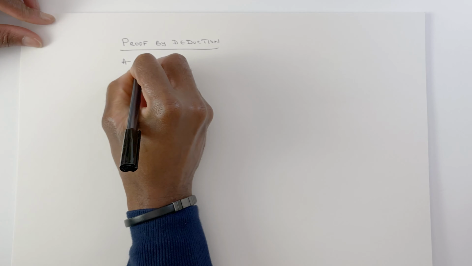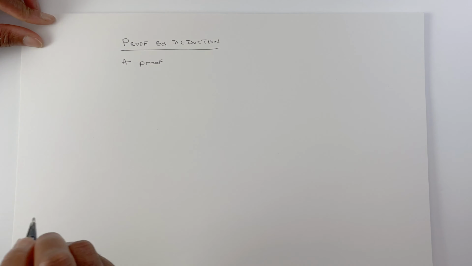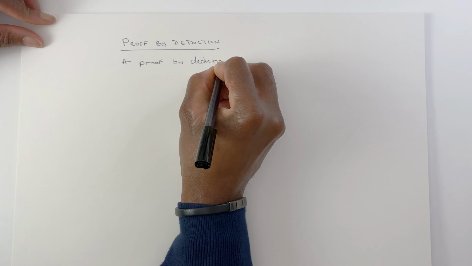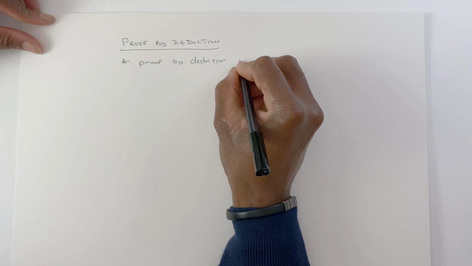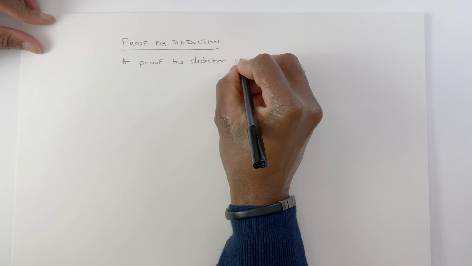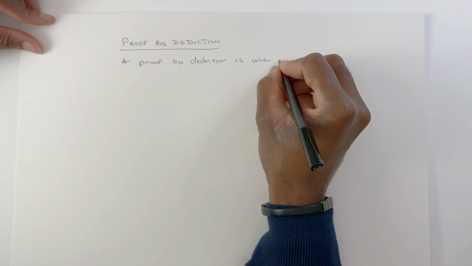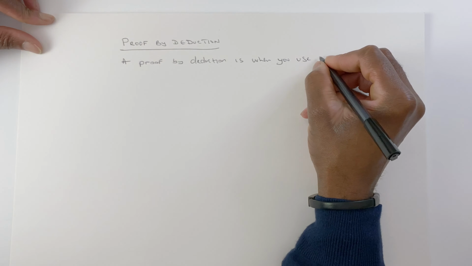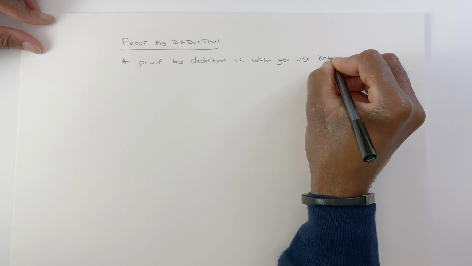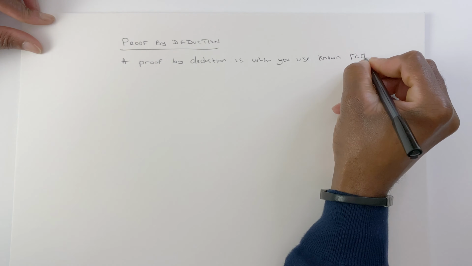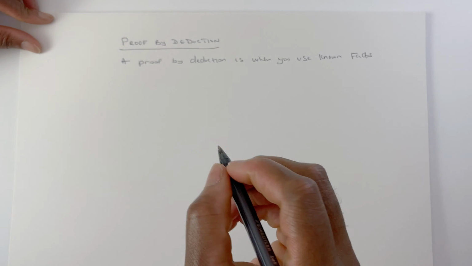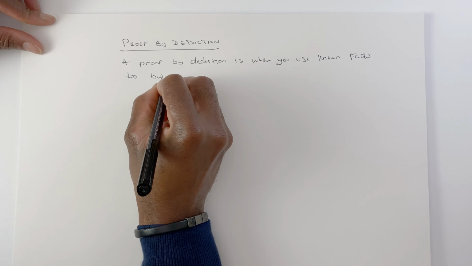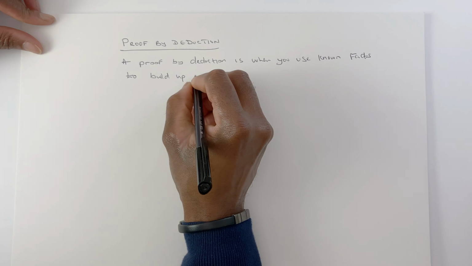So that is a proof by deduction. It is when you use known facts to build up your argument.